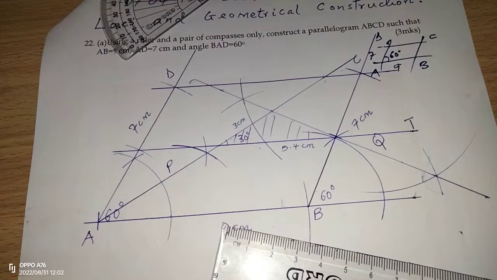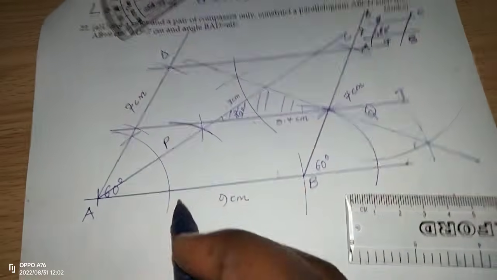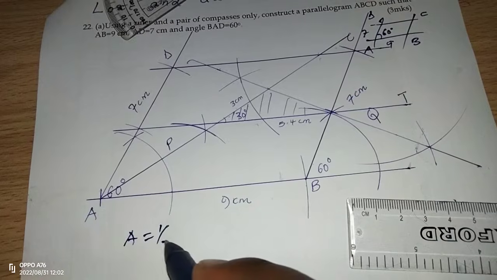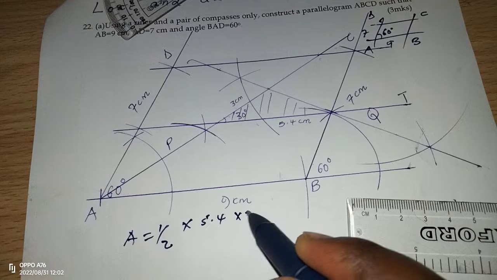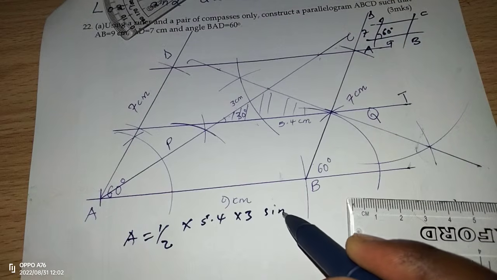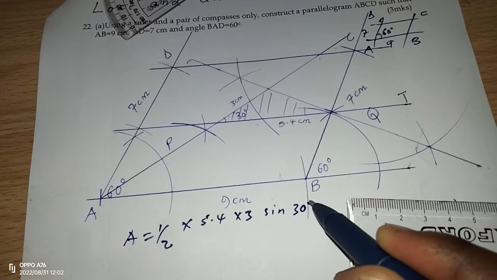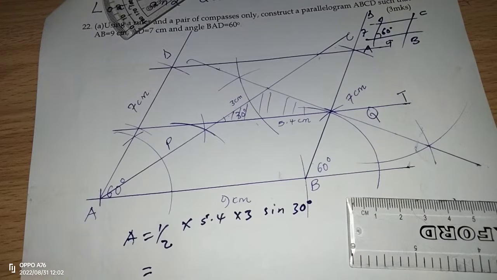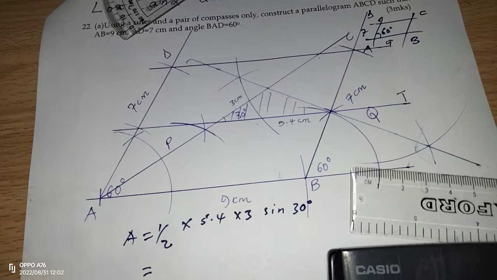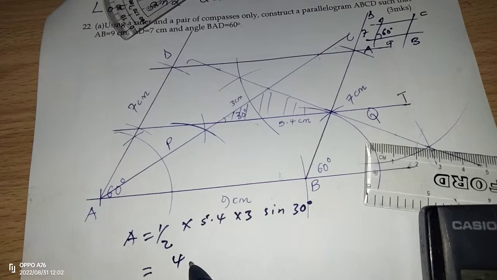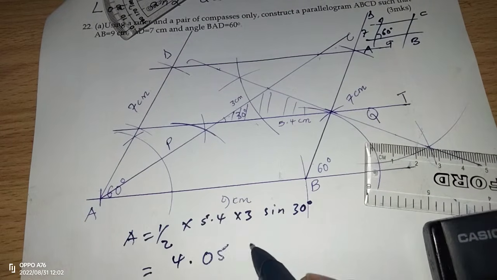Therefore, now, area of that common region can be given by half times one side times the other side, then sine of the angle at the center of the two given sides. Half multiplied by 5.4 multiplied by 3, the sine of 30 degrees. This is going to give us 4.05 square centimeters.